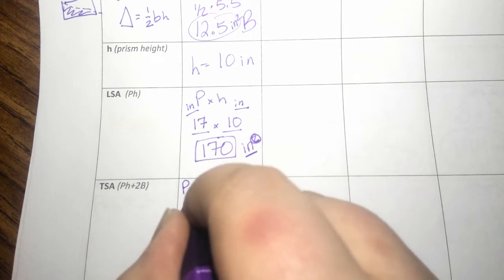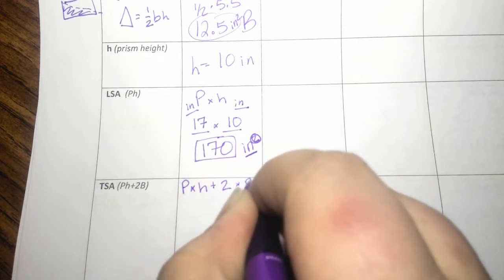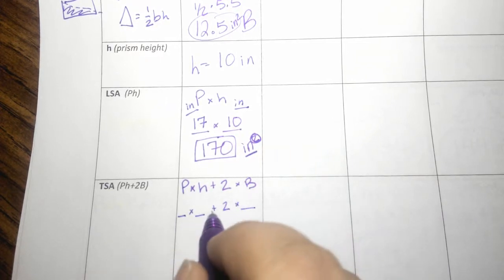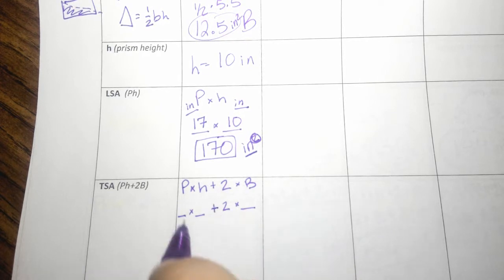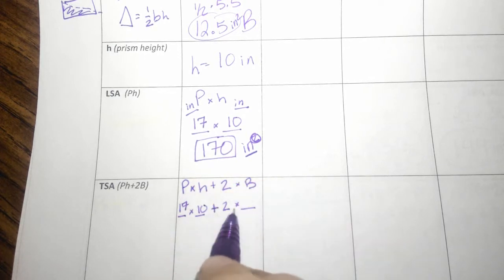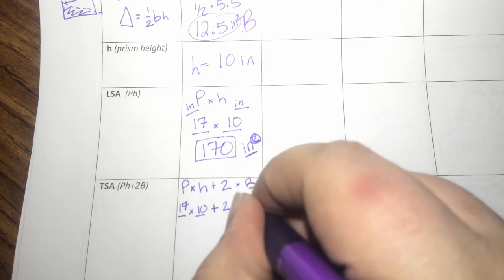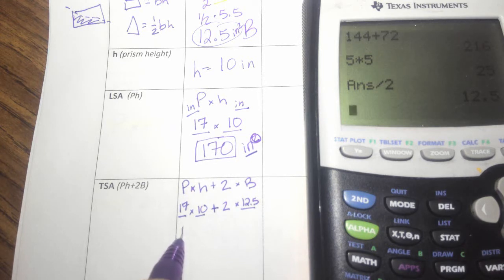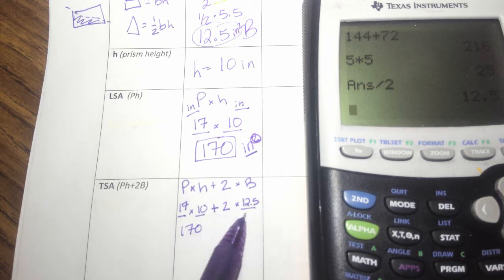Next we've got the total surface area, P times H, plus 2 times 50. Pause the video and see if you can fill in the numbers. P would be 17 times H, 10, plus 2 times 50, 12.5. You can use your calculator. 17 times 10, 170. 2 times 12.5, 25. When we add that together, we get a sum of 195 for the total surface area. Area is 2D space, so this is inches squared.